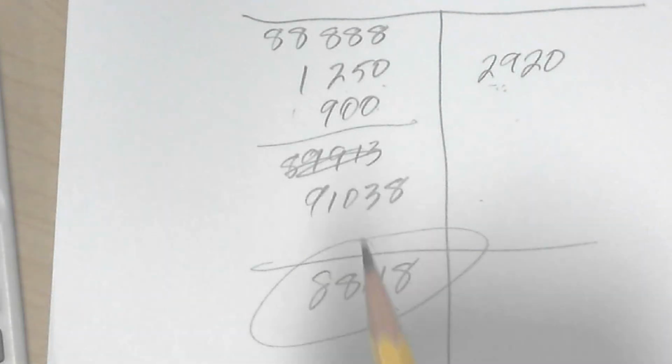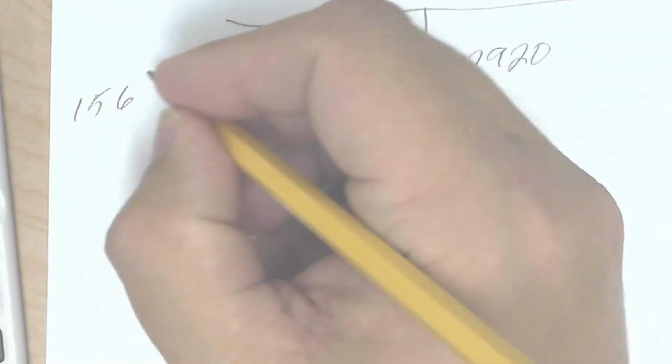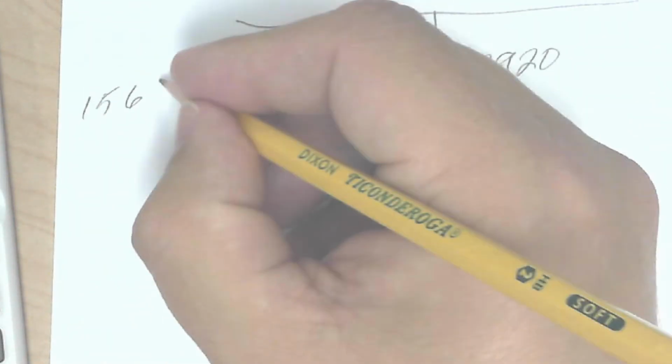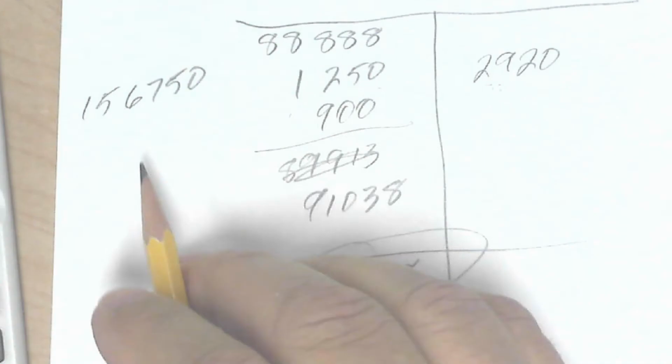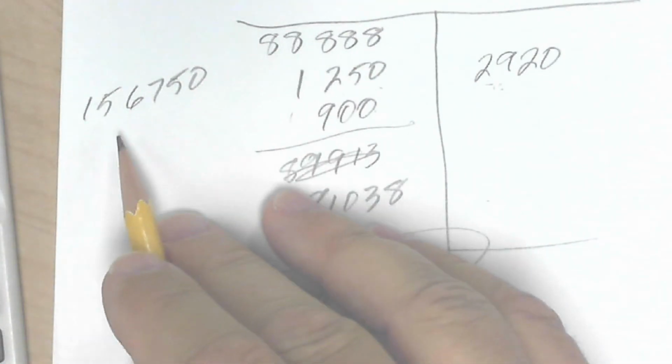So we'll take 156,750, the total amount of our assets.